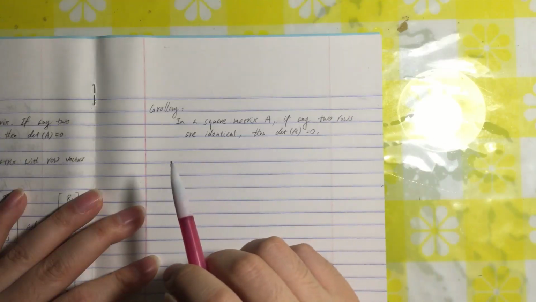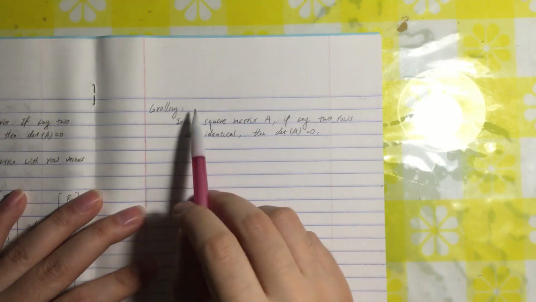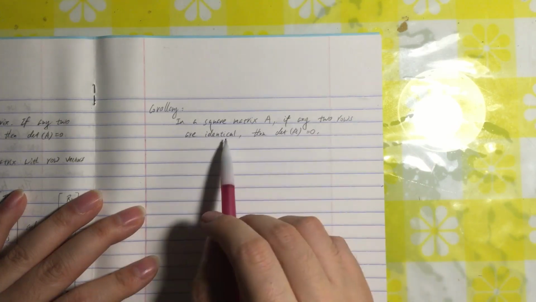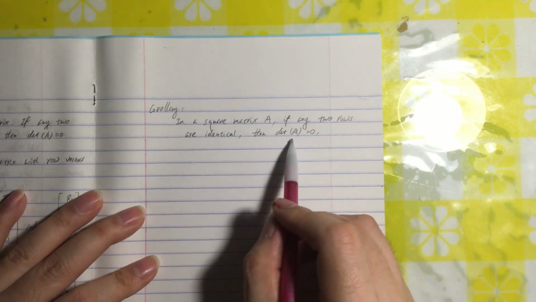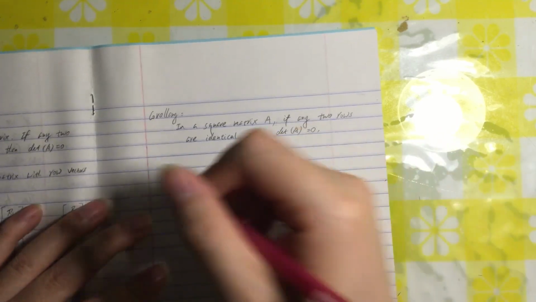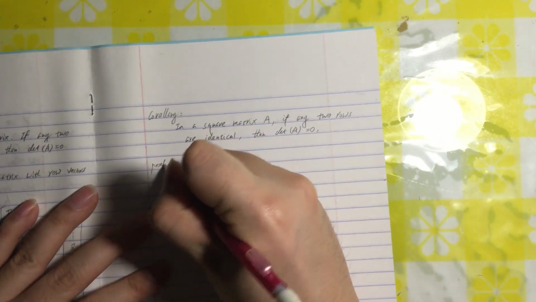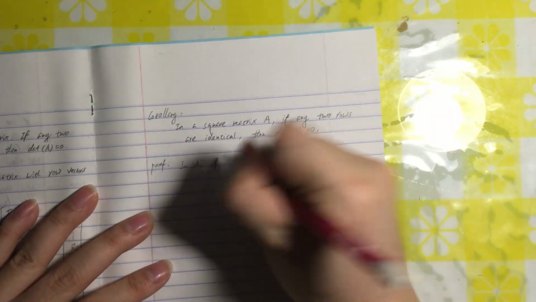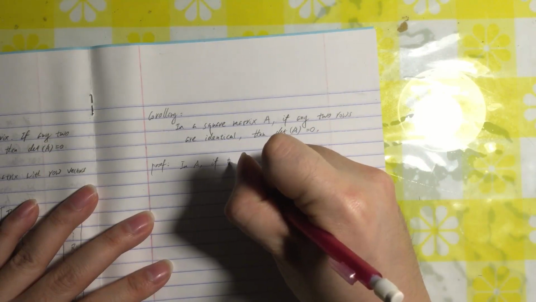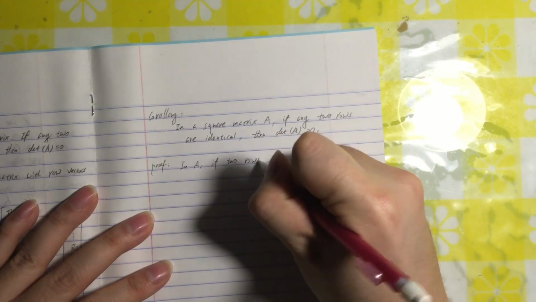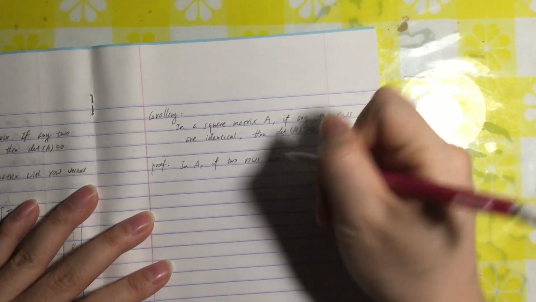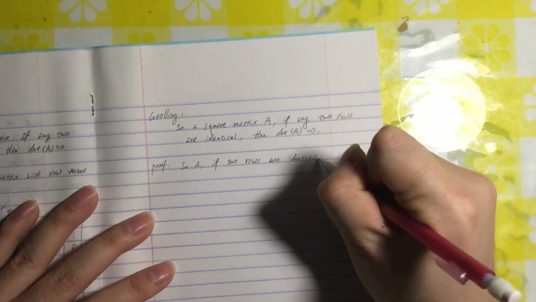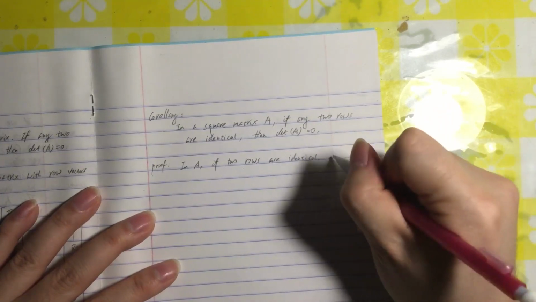Next, based on the previous theorem, we have the following corollary, which says, in a square matrix A, if any two rows are identical, then determinant of A must be 0. The proof is simple. In matrix A, if two rows are identical, then their proportion is 1.